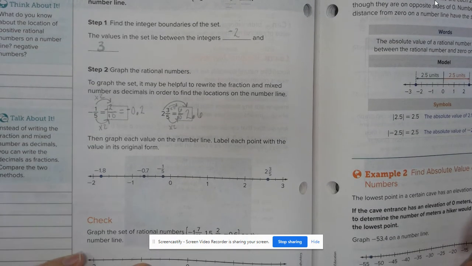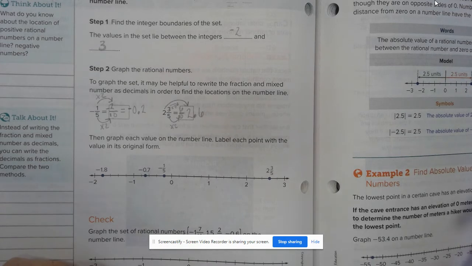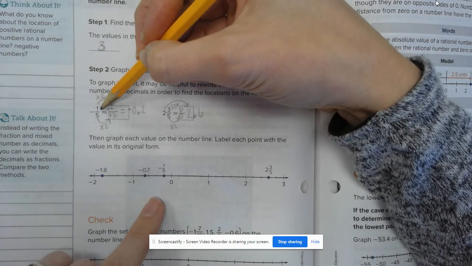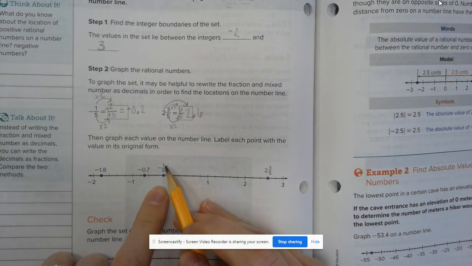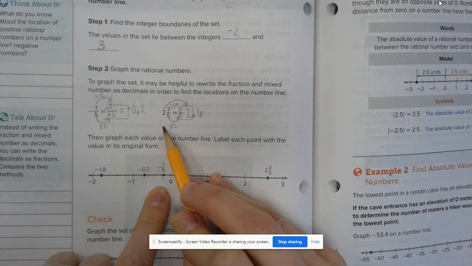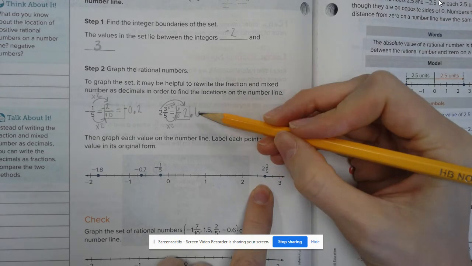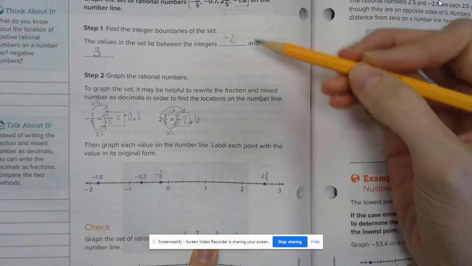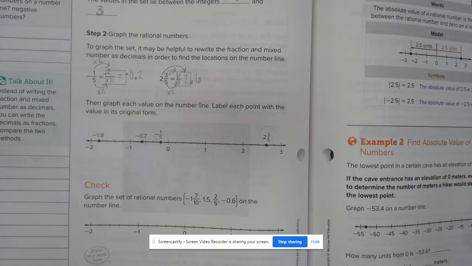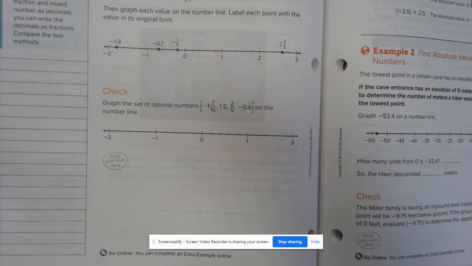It says now we can graph on the number line, and label each point with the value in its original form. So negative 1/5 is the same thing as negative 2/10. They put it right here at negative 2/10, but they kept it in its original form. And then a positive 2 and 3/5 would be way over here, which is the same thing as a positive 2 and 6/10. Again, they kept it in its original form. So they went ahead and graphed everything for us. Now it's our turn. Let's go ahead and graph these rational numbers on the number line.